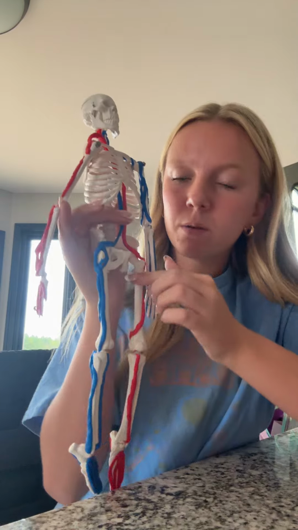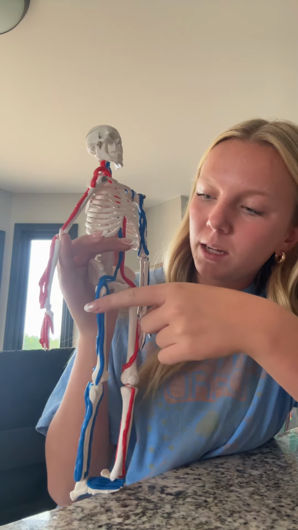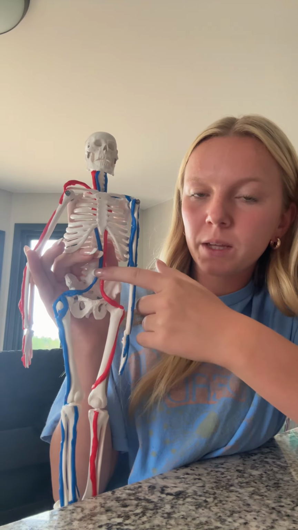And as you go up from the femoral vein, you'll get to the exterior common iliac, then into the common iliac, where it will then go up through here and into the inferior vena cava and back to the heart.